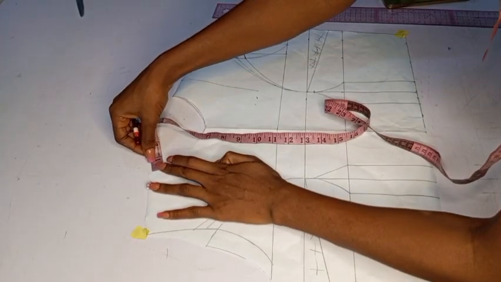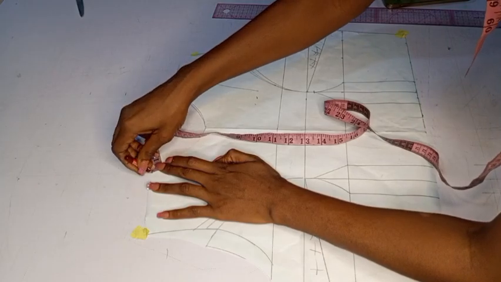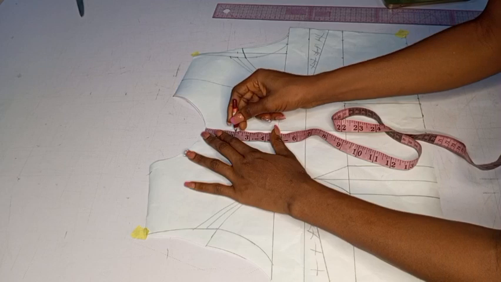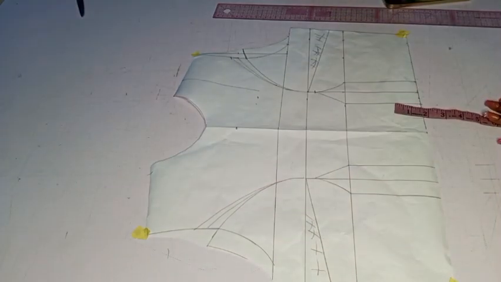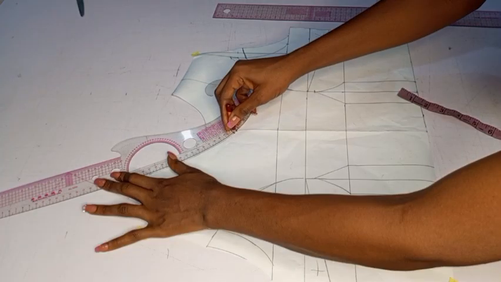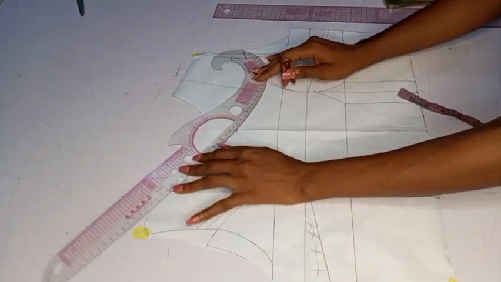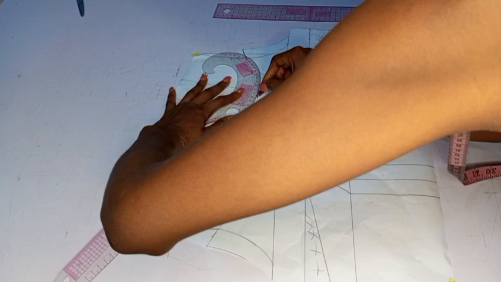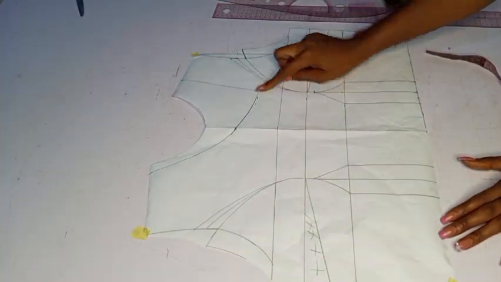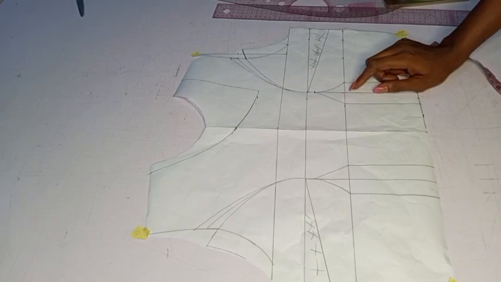Then I'm going to come here and mark half an inch on this other shoulder here. Half an inch here. Then from here, I'll come down by 2 inches. And I'm going to connect from the half inch through the 2 inch all the way to this point with my curve rule. You can use your free hand to do this as well. So this is basically it. You can see what we have here already. So this is our asymmetric neckline.